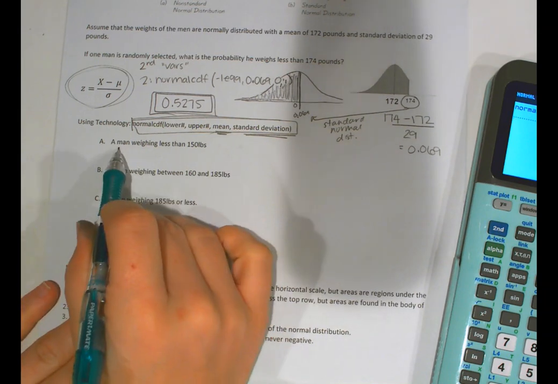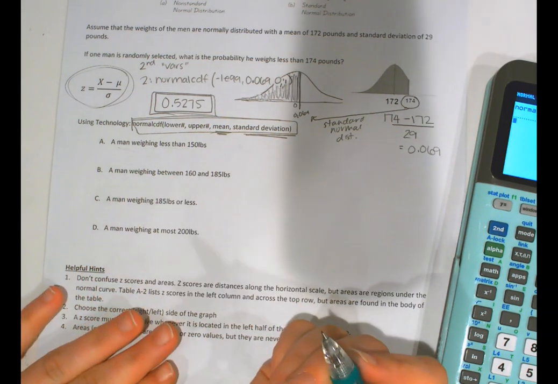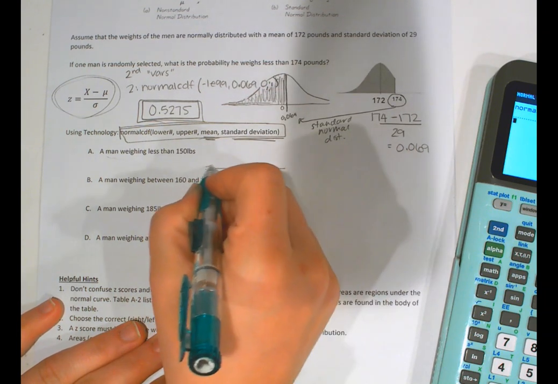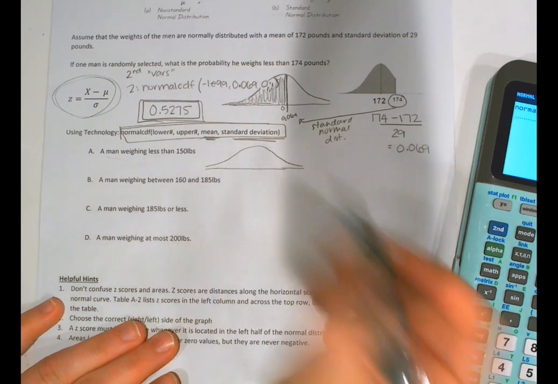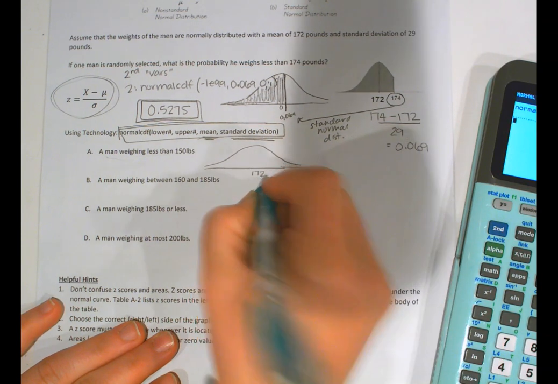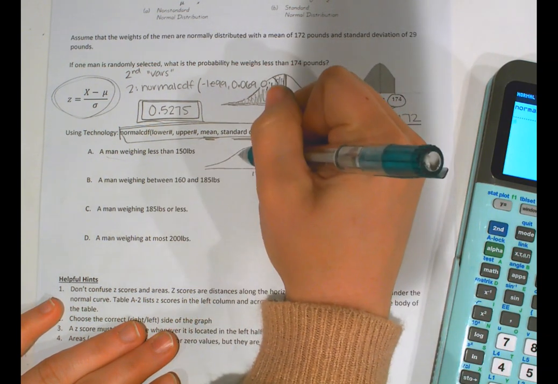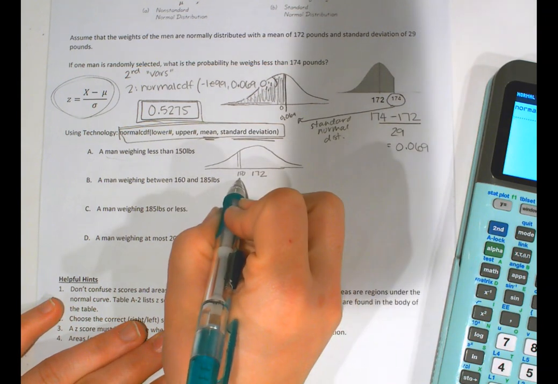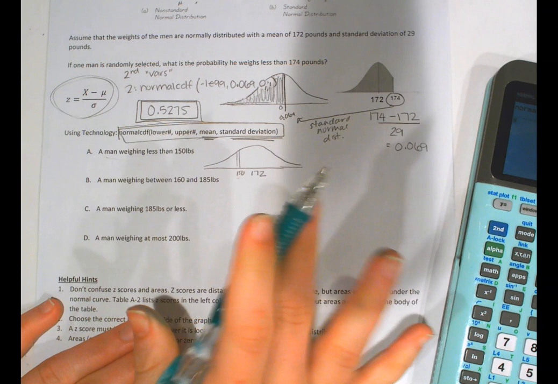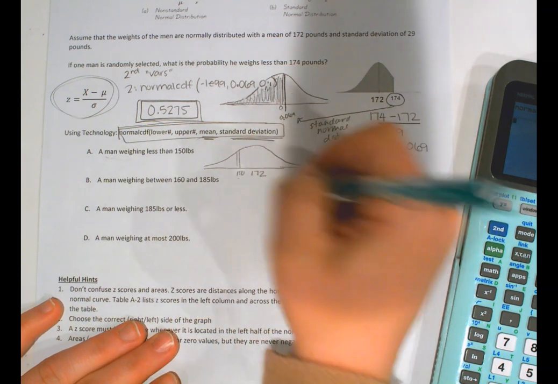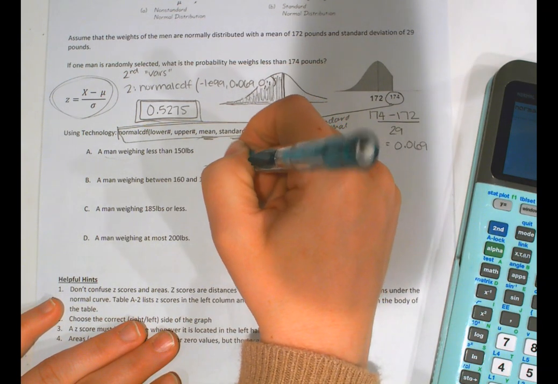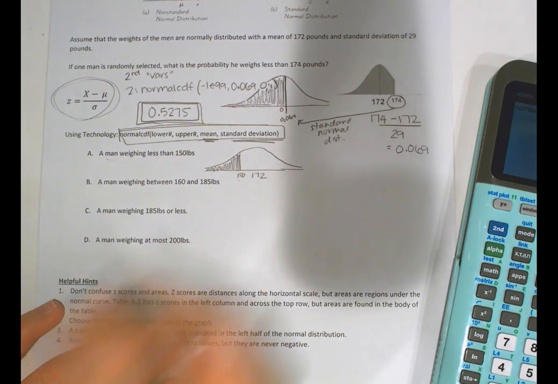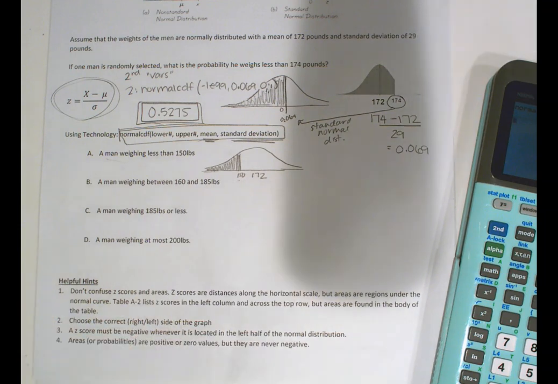So I want to know the probability of a man weighing less than 150 pounds. Remember, our mean here is 172. We're going to practice always drawing these curves so we know what kind of area we're looking at. 150 is on the left side of 172 somewhere. We don't have to be super specific on where. We're looking for this shaded region over here.